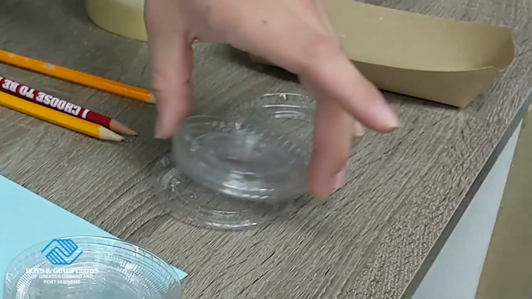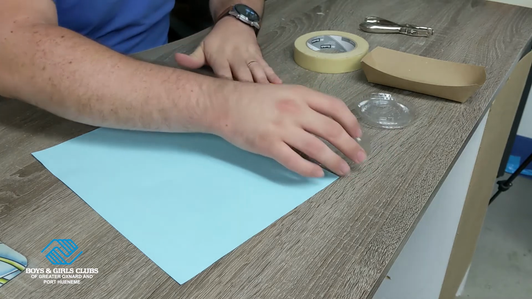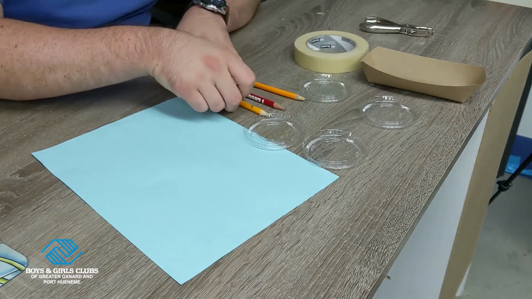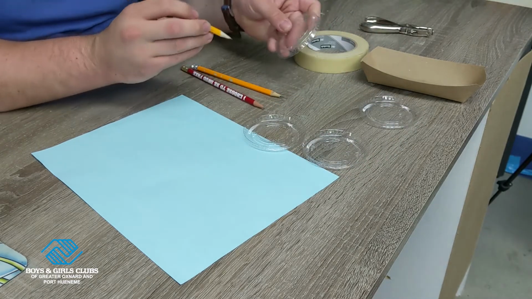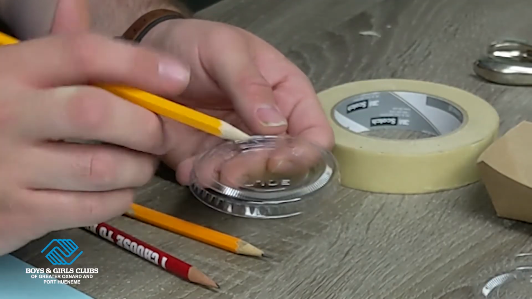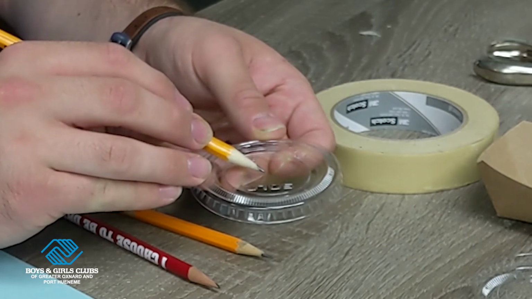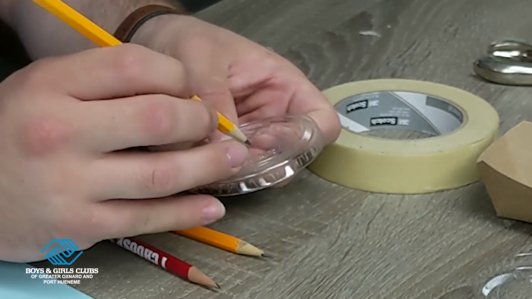Again, I have quite a bit here just in case there's a mess up. I'm going to move those aside. So we're going to take our 4 lids, and what we need to do is make a hole somewhere near the center. On these ones, you may not be able to see on the camera, but there's a little dot right here in the center so that I know where the center is. So I'm going to make my holes right there.